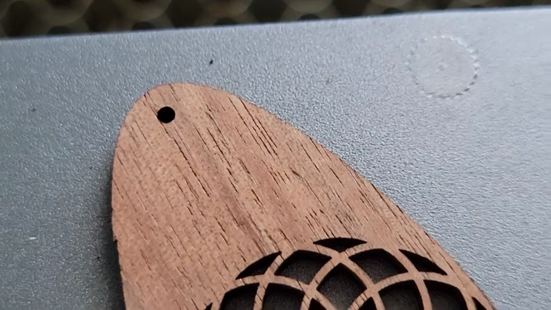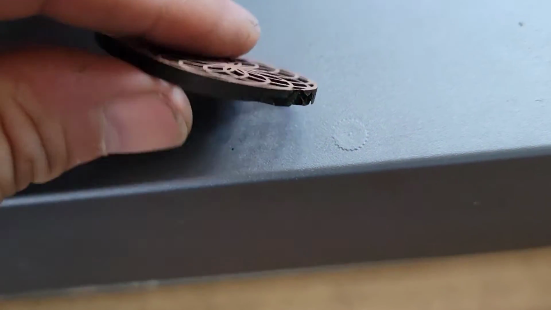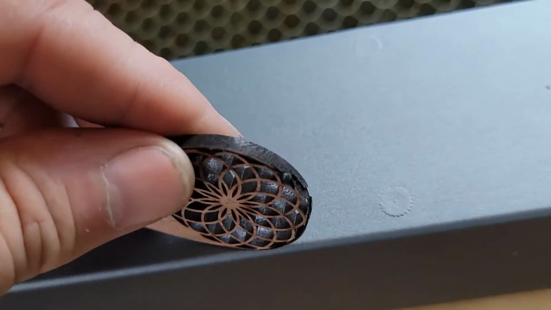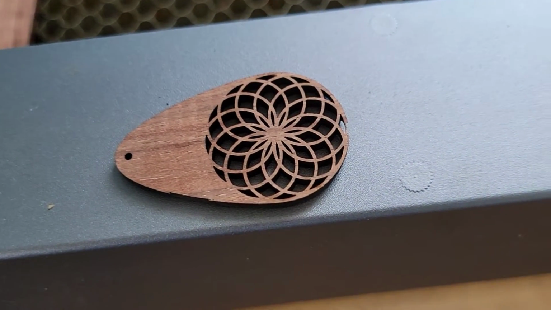So today we are going to play with tabs. See how that's burnt off because it fell through, the laser got it. So today we're going to learn how to play with tabs.